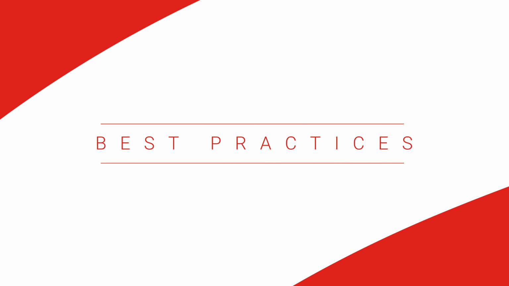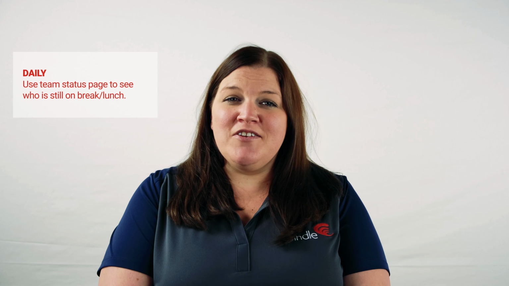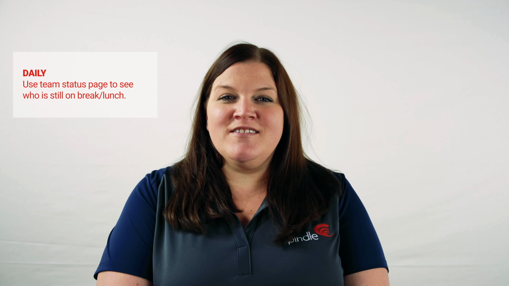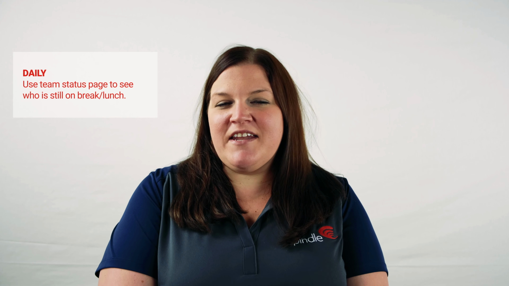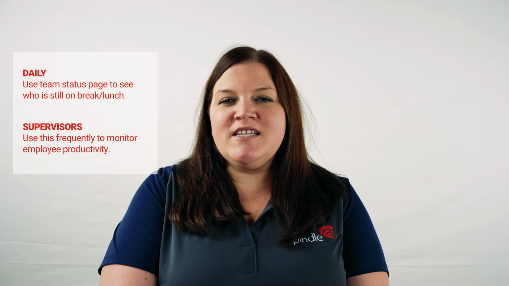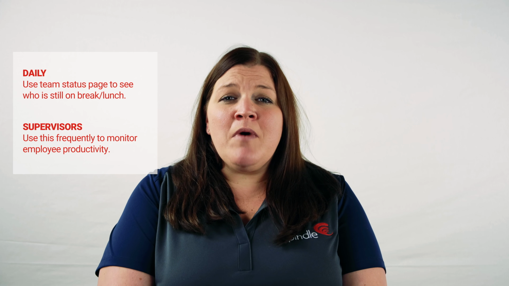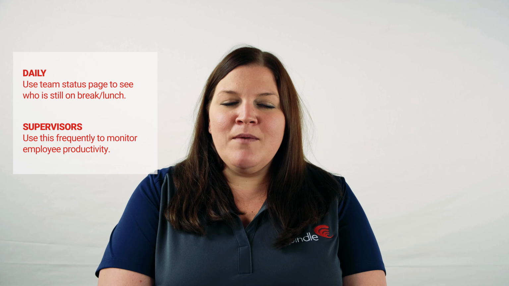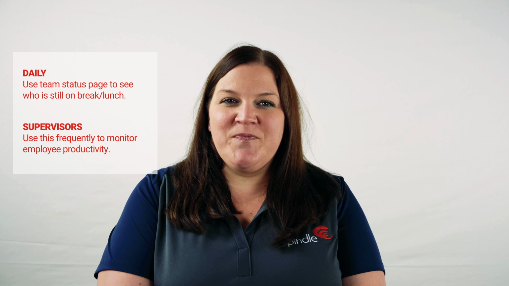Now for some best practices. We recommend using the team status page at the end of lunch and break by using these buttons to show you if anyone remains in that status. Also, supervisors should view this as frequently as needed for their departments in order to monitor employee productivity when unable to be on the production floor.